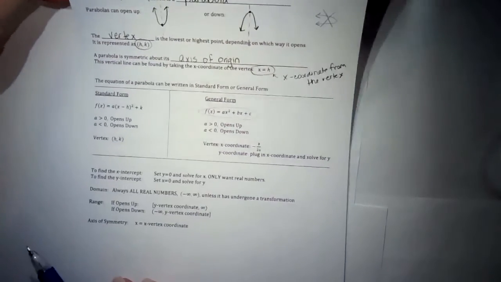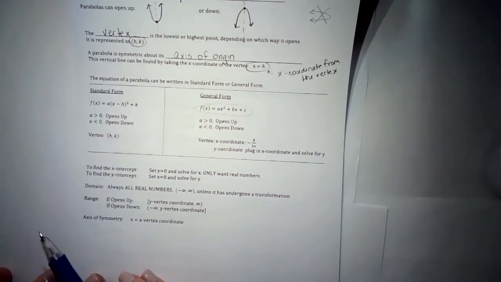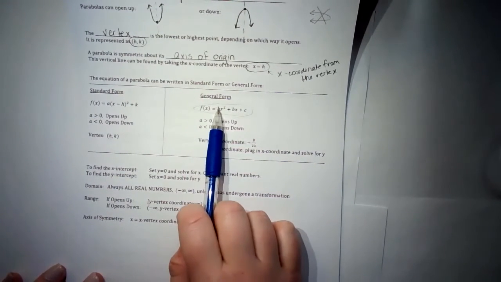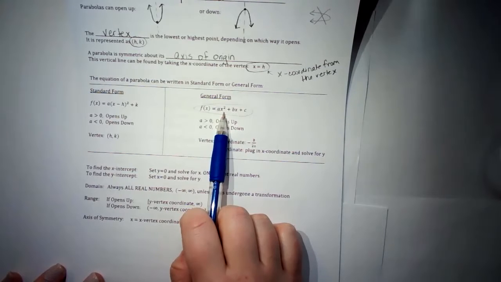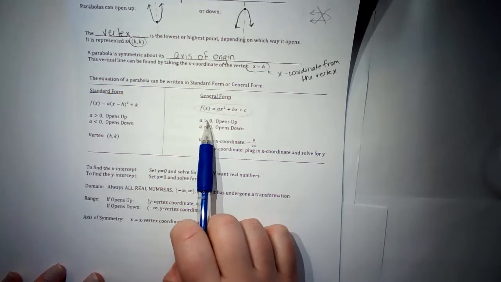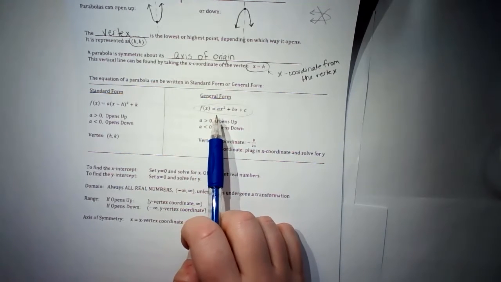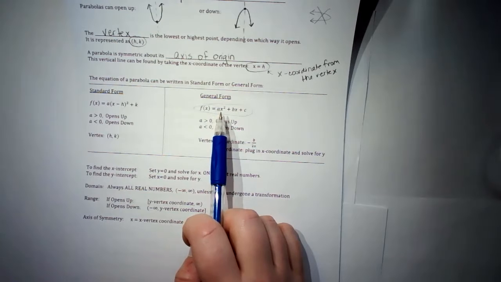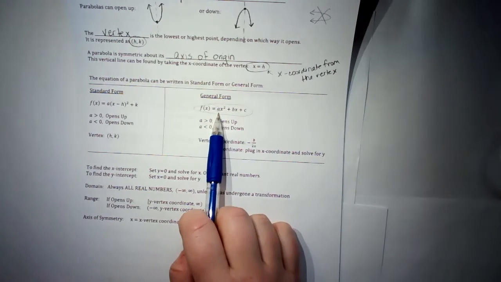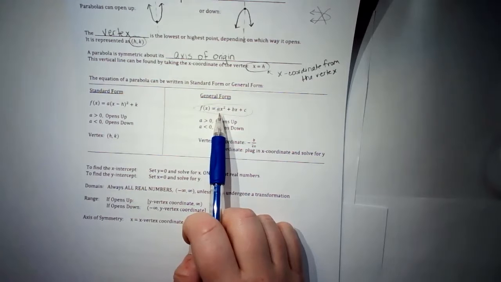If your x squared term is positive, your parabola opens up. I think you guys knew that, or at least you could deduce that from looking at it. If your first term is negative, then it's going to open down. That makes sense, easy enough.